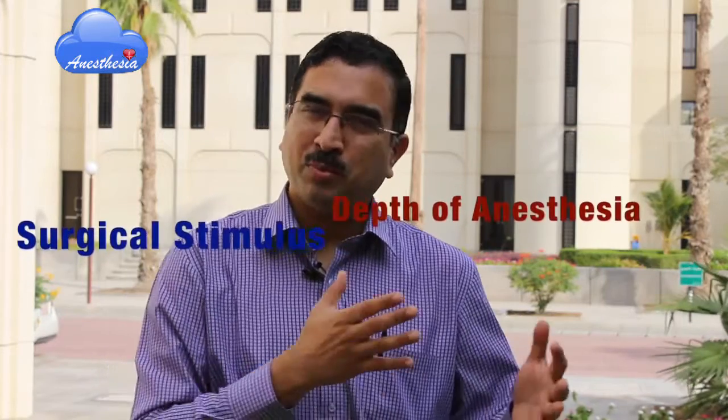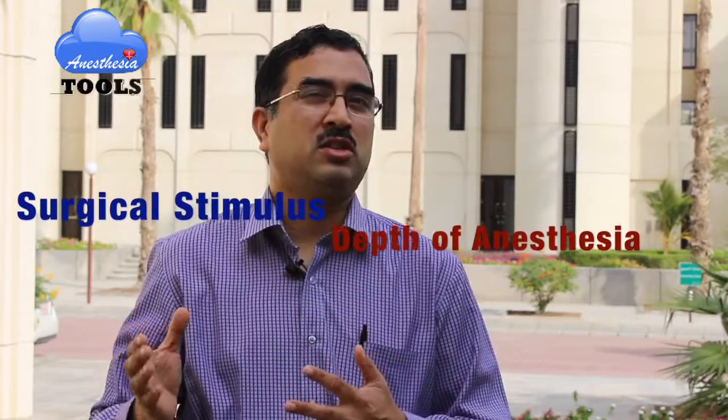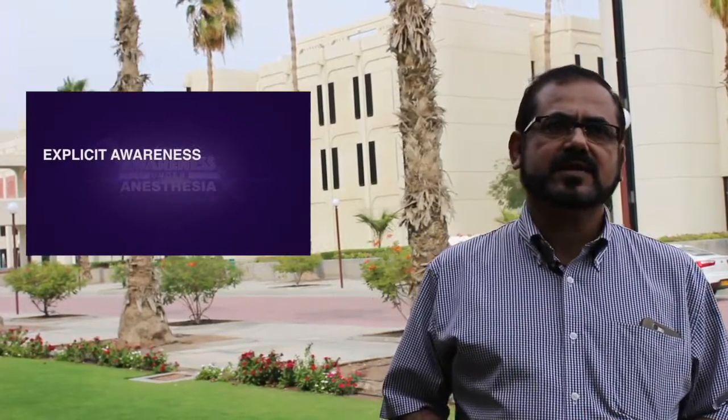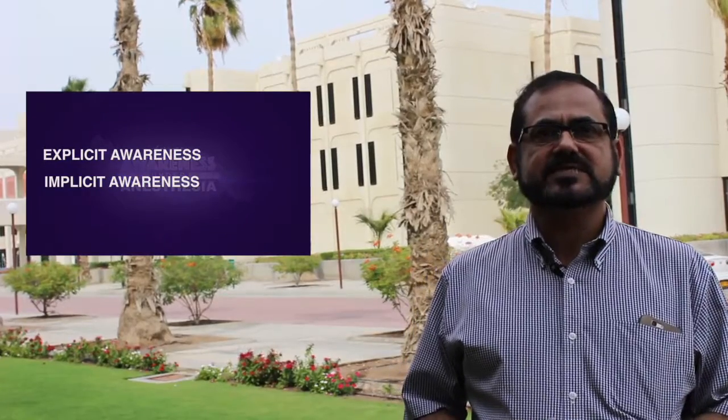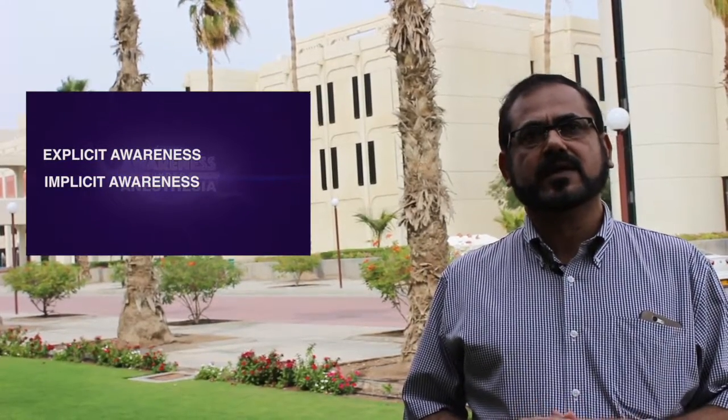Awareness occurs due to an imbalance between the depth of anesthesia and the extent of the surgical stimulus to which the patient is exposed. Broadly, there are two types of awareness under anesthesia. One, explicit awareness. This refers to conscious recollection of events, either spontaneously or as a result of direct questioning. Two, implicit awareness. Implicit memories exist without conscious recall, but they can alter patients' behaviors after the event.